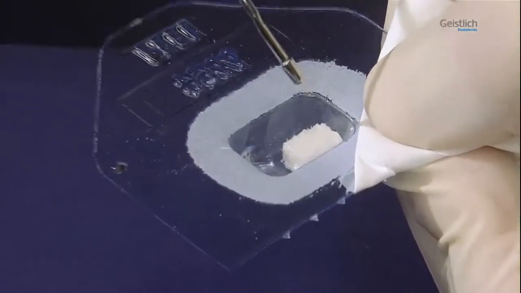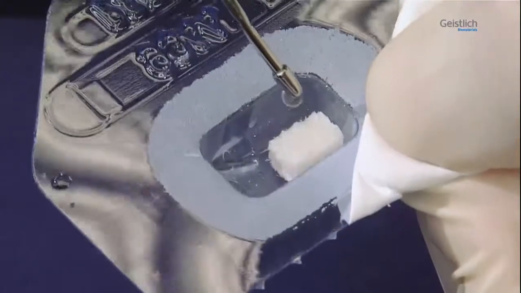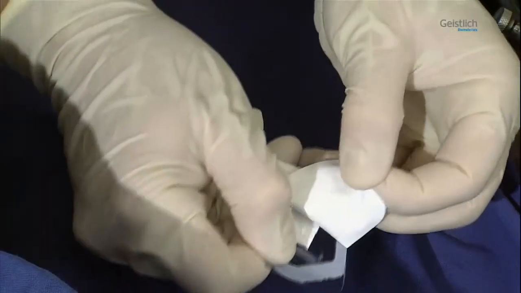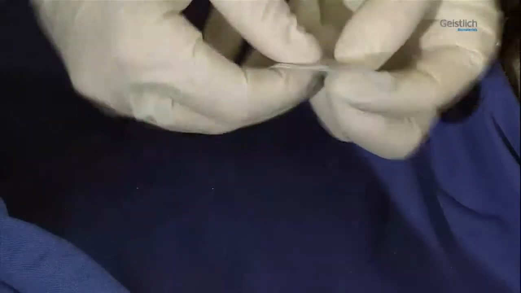The Geistlich Bio-Oss Collagen block absorbs liquids well. Once we have removed the membrane from its packaging, the paper of the blister pack can be used as a template to determine the proper size and shape for the membrane before working on the actual membrane.